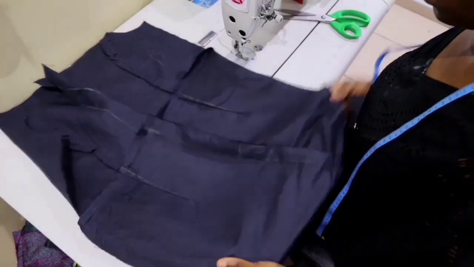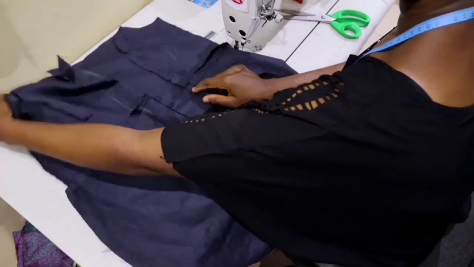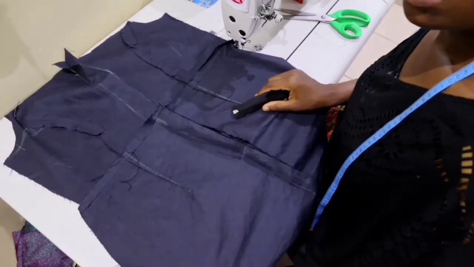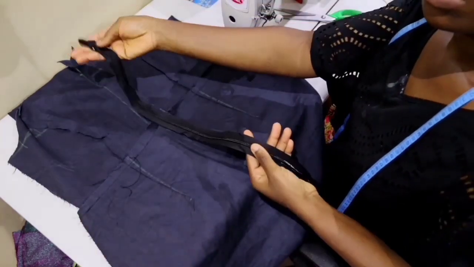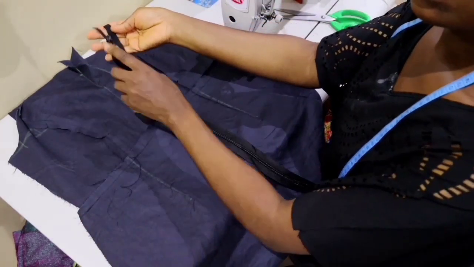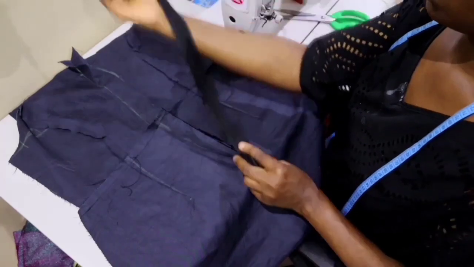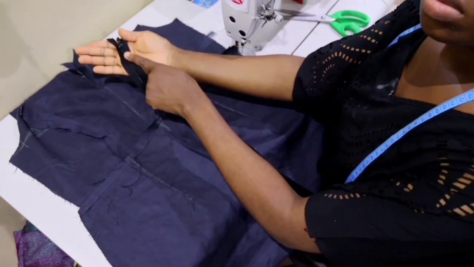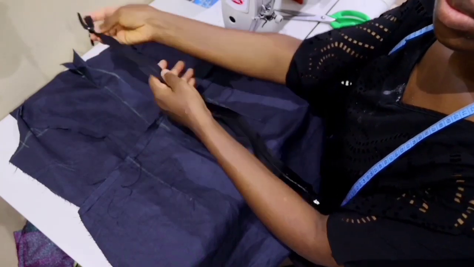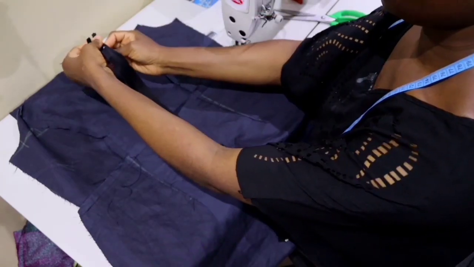So turn the dress to the wrong side. This is the wrong side of the back. Then you take your zip. The right side of the zip is going to be facing down, like so.